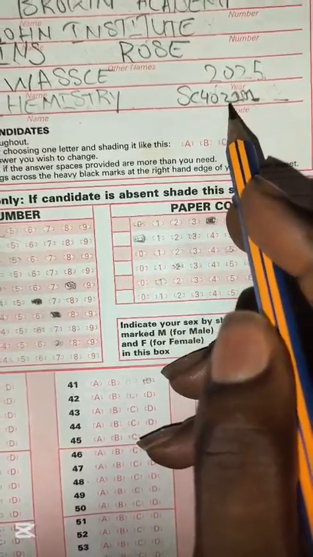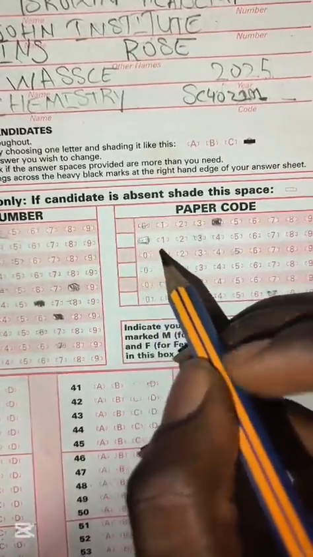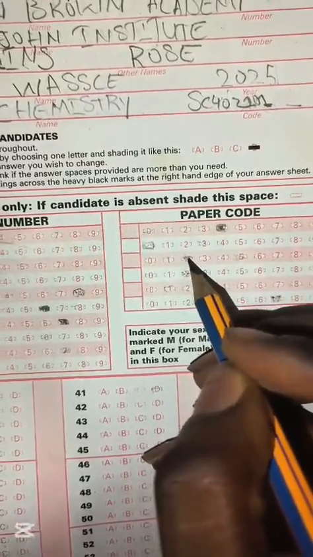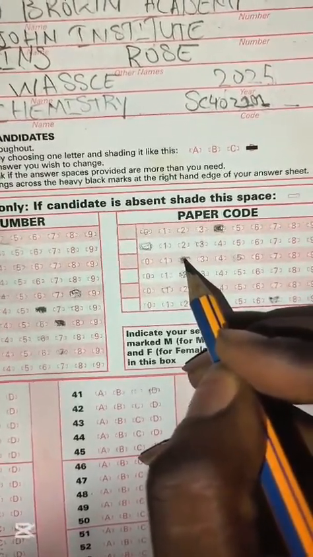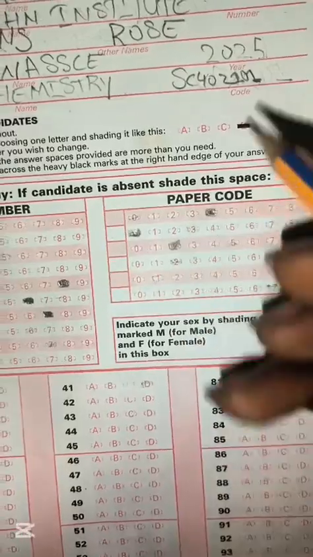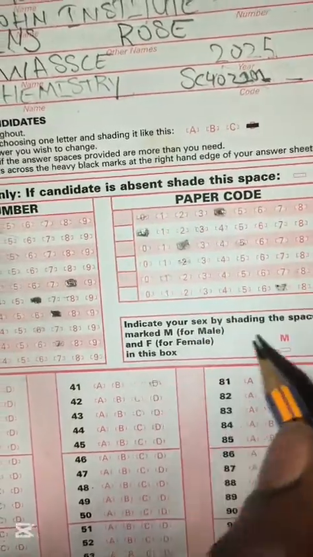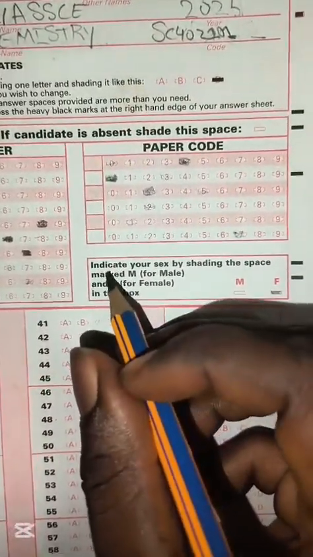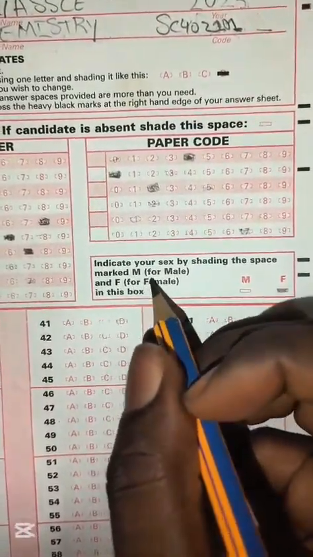Your third number here is 2. So you're going to come in the third row and find number 2 and shade. Okay, so now that we've understood that, you can proceed with the same thing until you've ended your paper code.